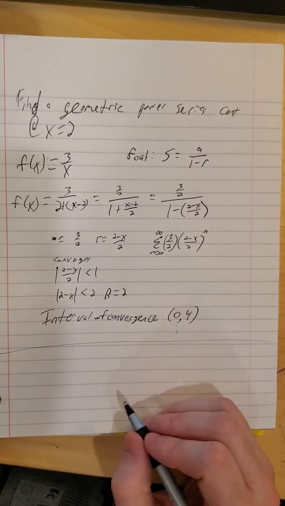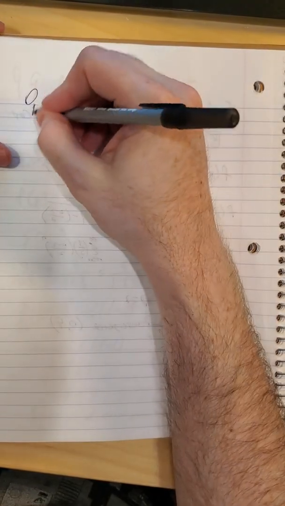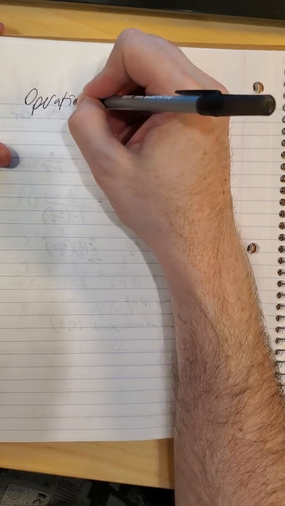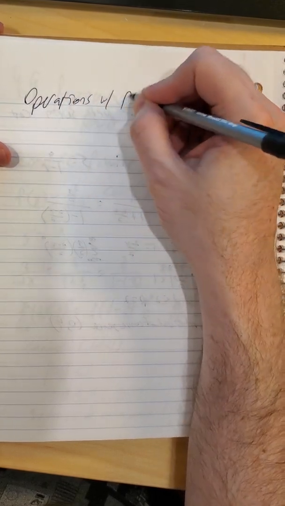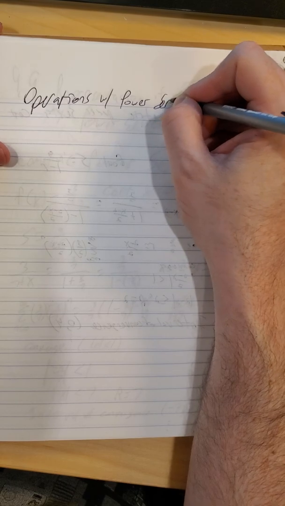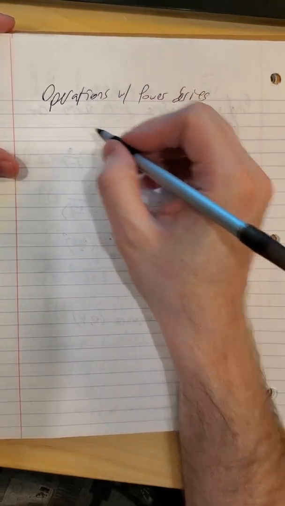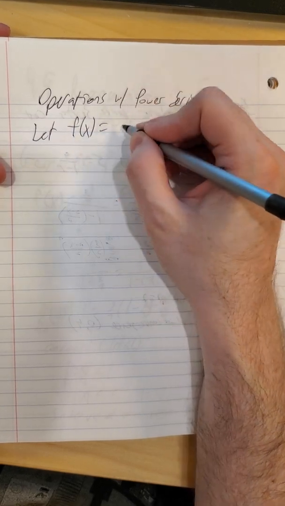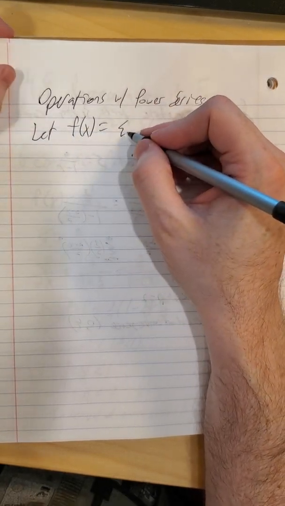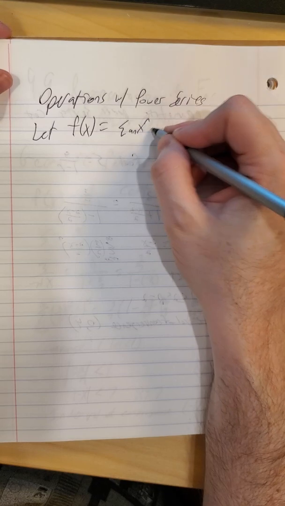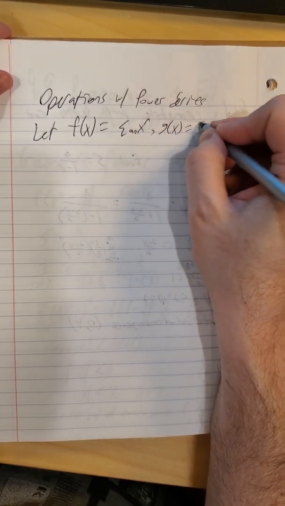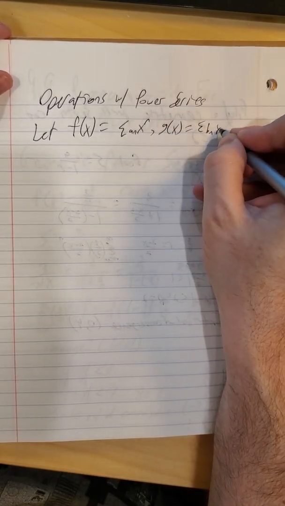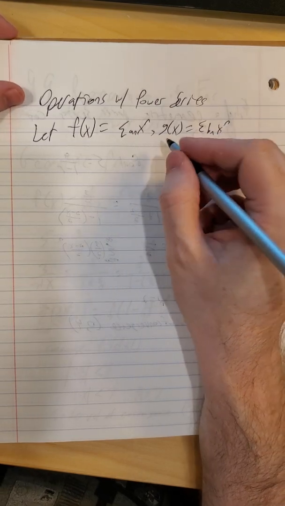Some operations with power series. Let's take a look at a couple of those guys. We'll let f of x be the sum of a sub n x to the n, g of x be the sum of b sub n x to the n.